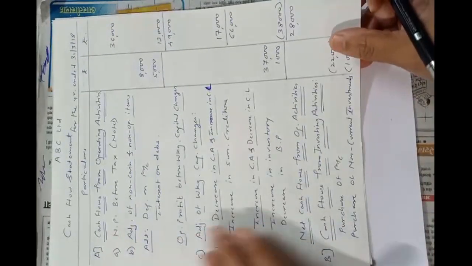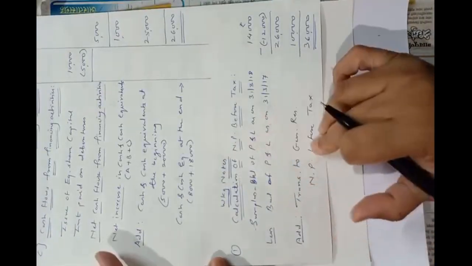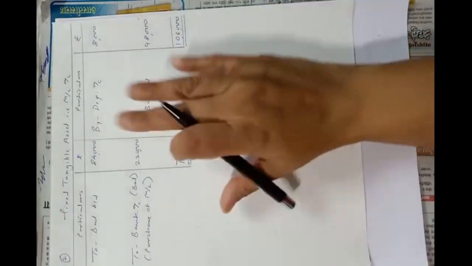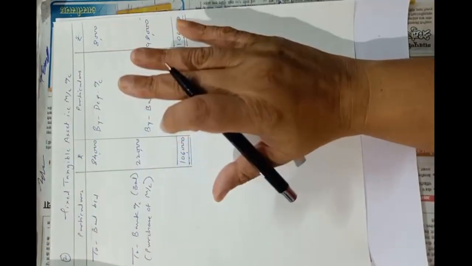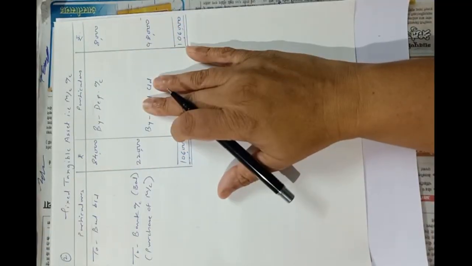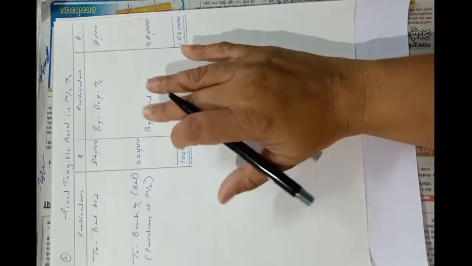In this way we have to solve the cash flow statement. First, here is the cash flow statement. First we have to calculate net profit before tax. Then we have to prepare the fixed assets account for finding the missing figure of purchase or sale, and then we will prepare the cash flow statement. Okay, in this way prepare this cash flow statement in your notebook, and if there is any doubt you can ask. That's all.